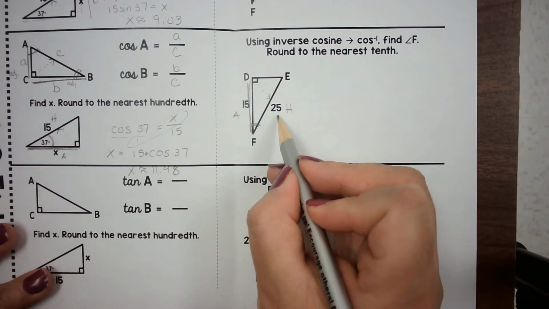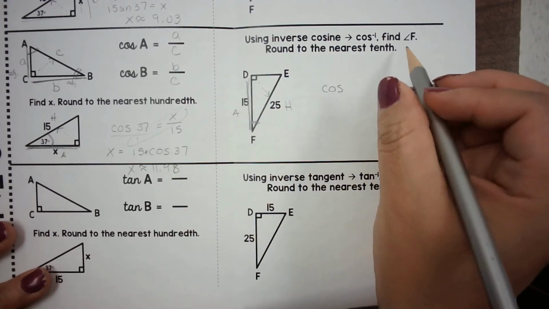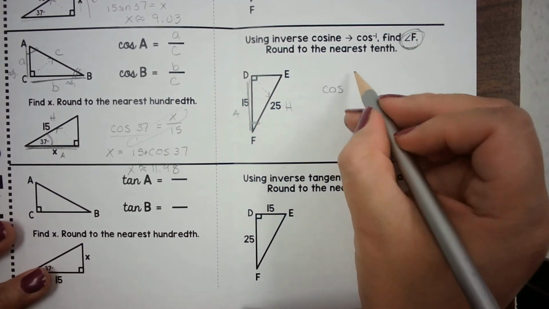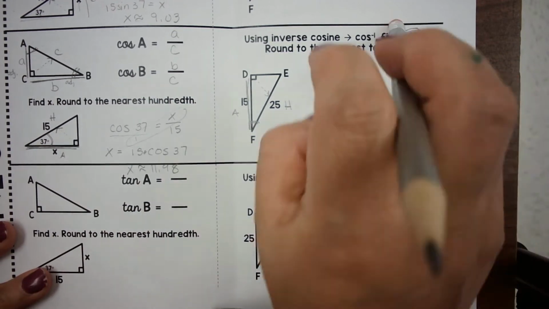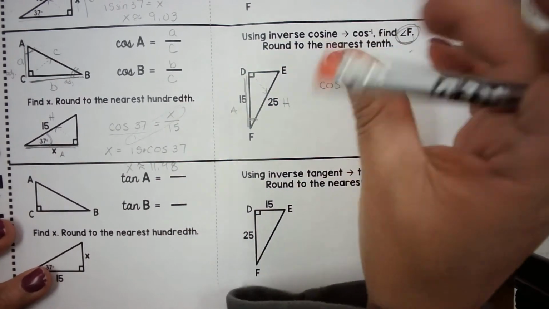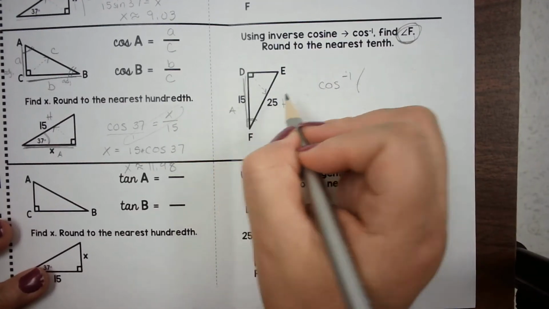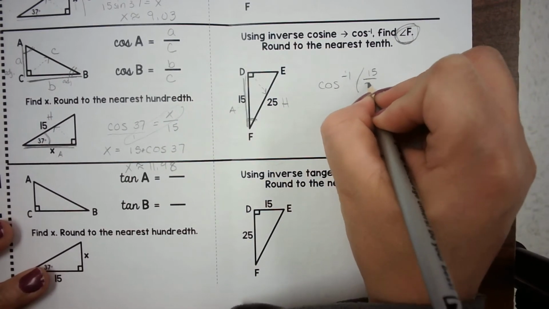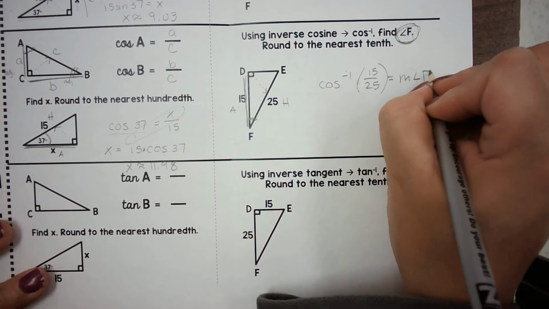So we have the adjacent over the hypotenuse, which means cosine. Since I want an angle measure, it's going to be the inverse cosine. That's going to be the ratio of those sides, adjacent over the hypotenuse, 15 divided by 25, is going to be equal to the measurement of the angle F.